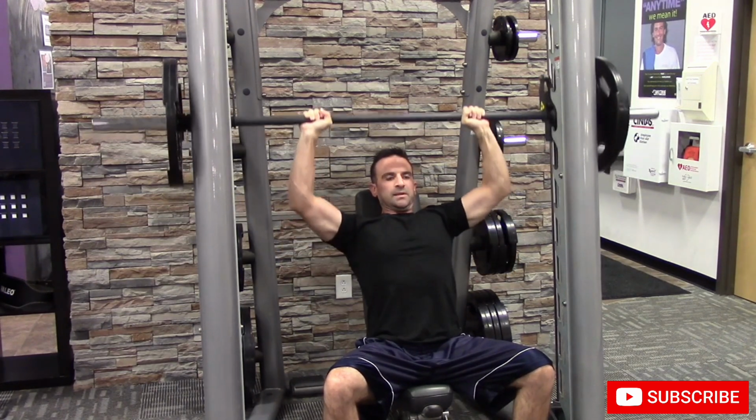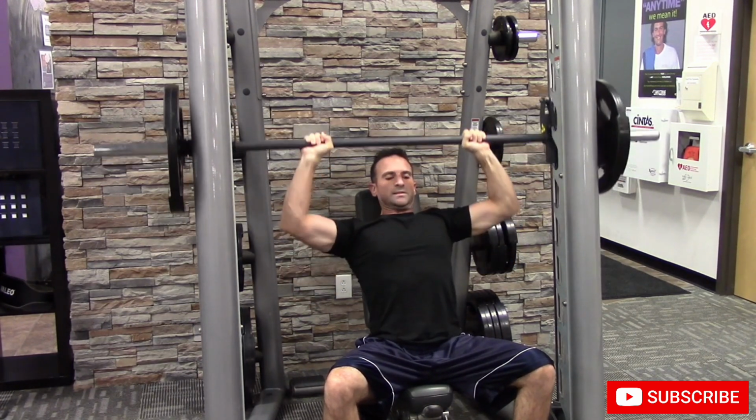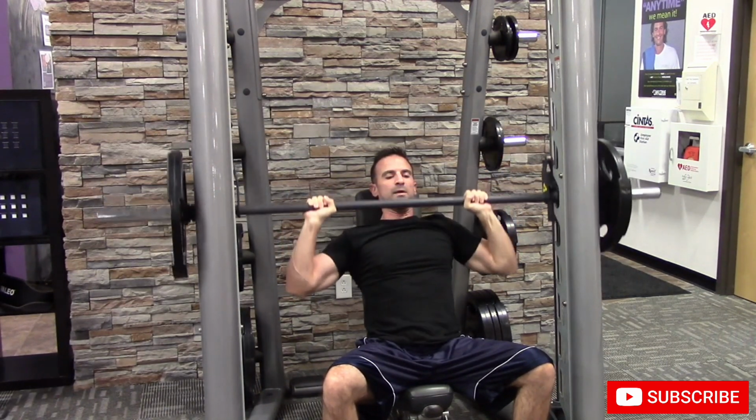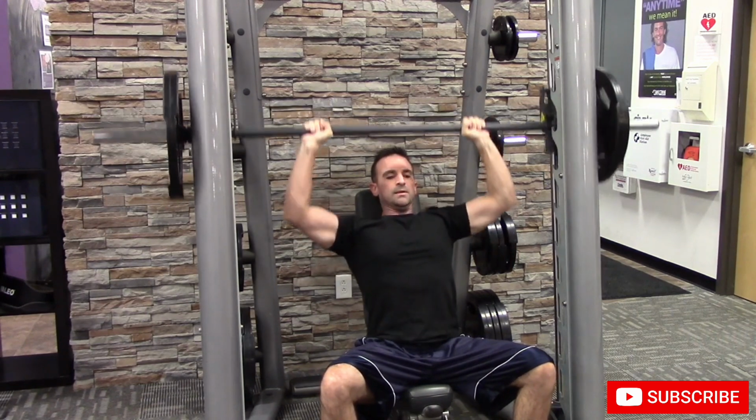And here it is in regular speed. I don't just drop the weight down, but I don't go super slow either. I bring it down in a nice controlled manner.